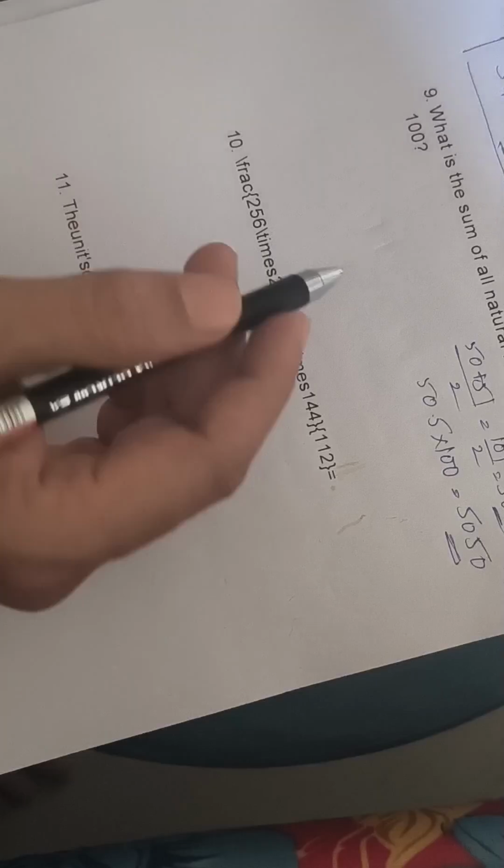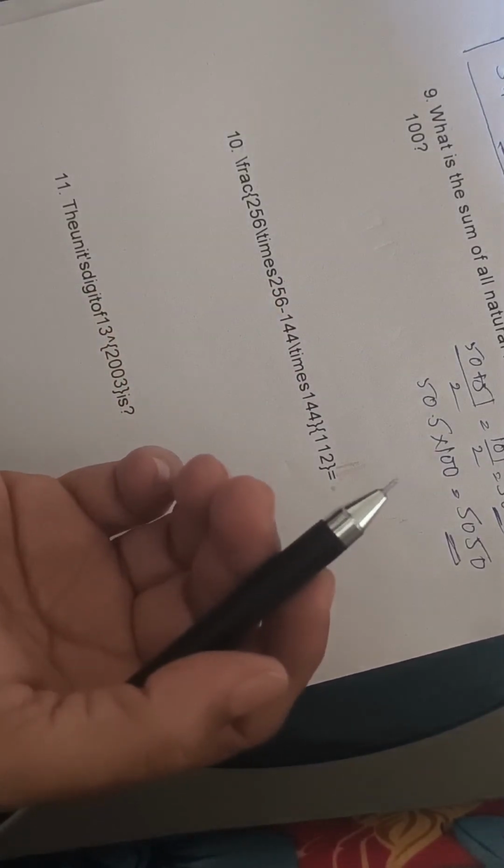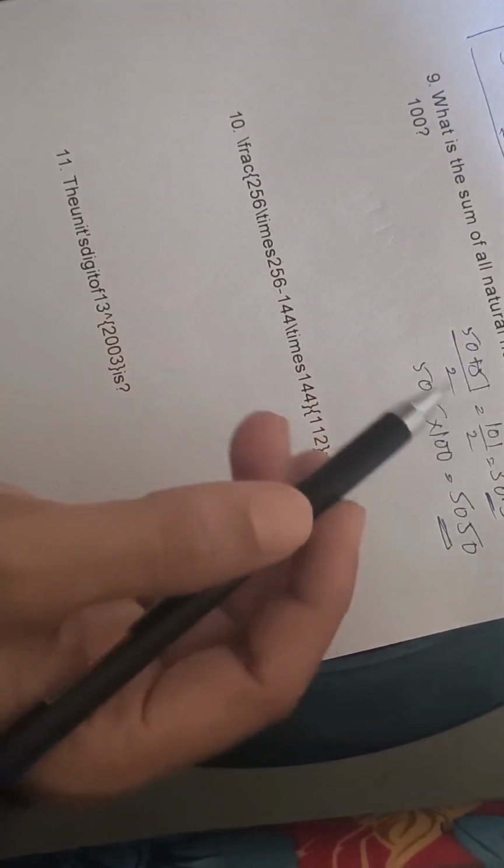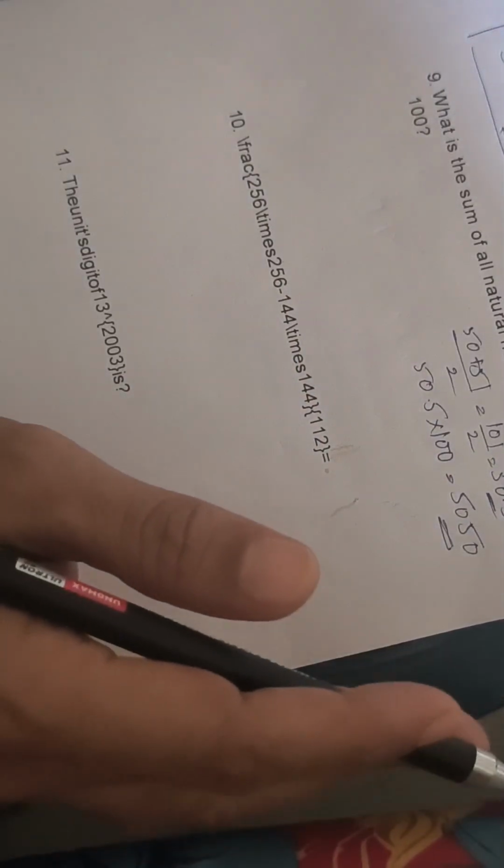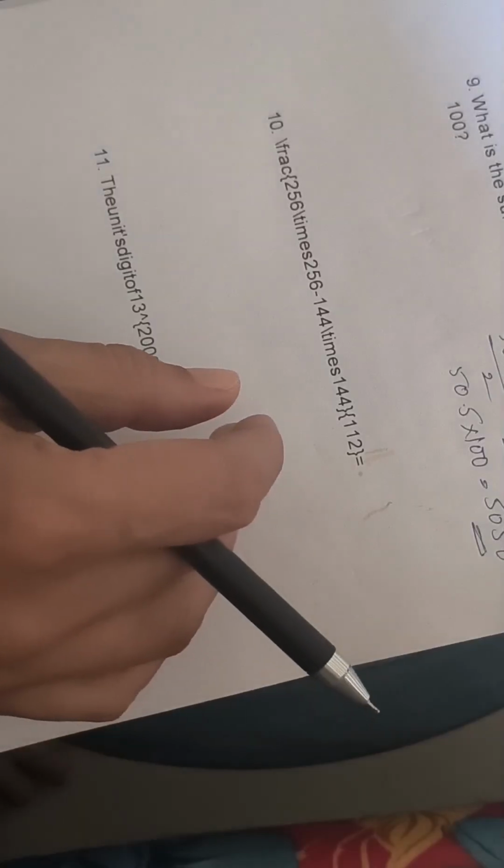Okay. Normally what we will do is make the formula n into n plus 1 by 2. If there is an arithmetic sequence, then we can take the average and multiply it by the number of terms. Next question.